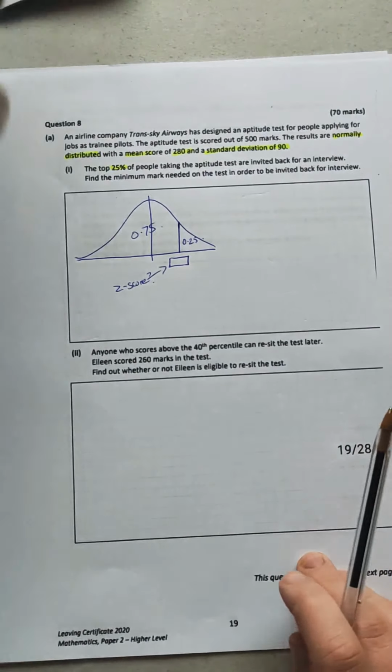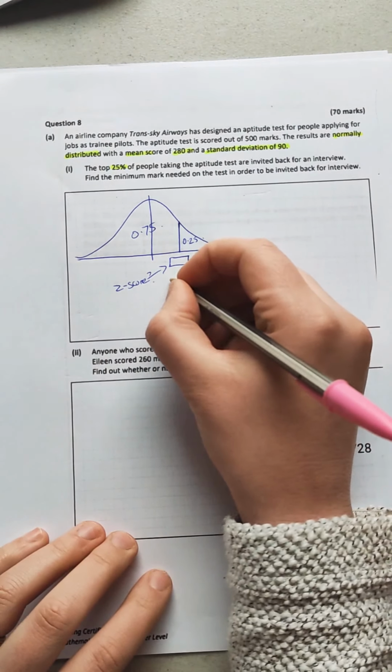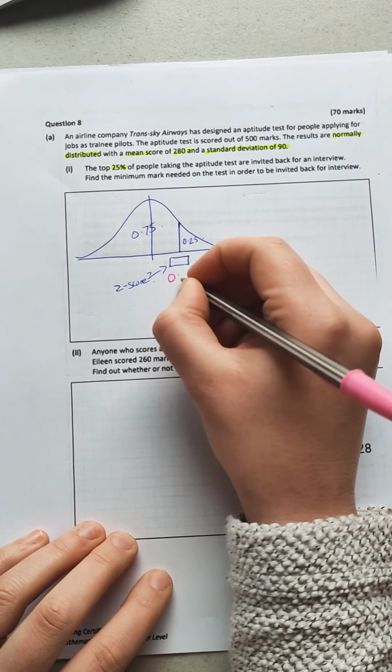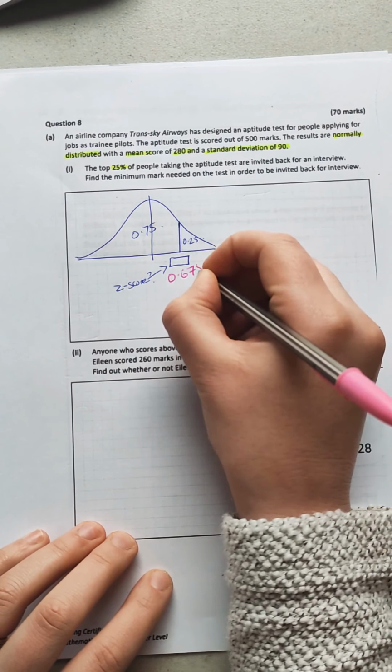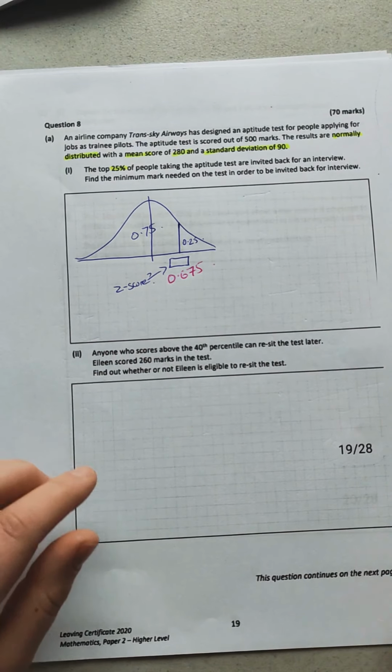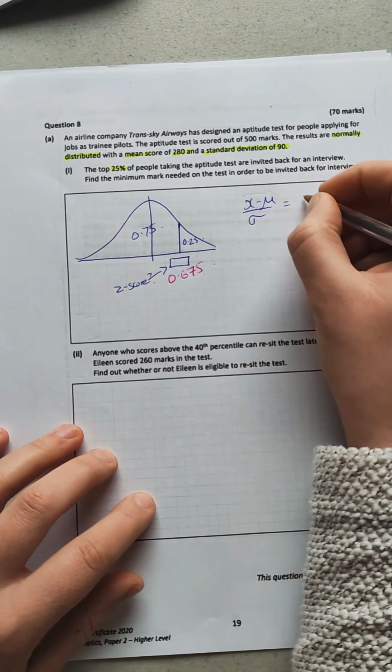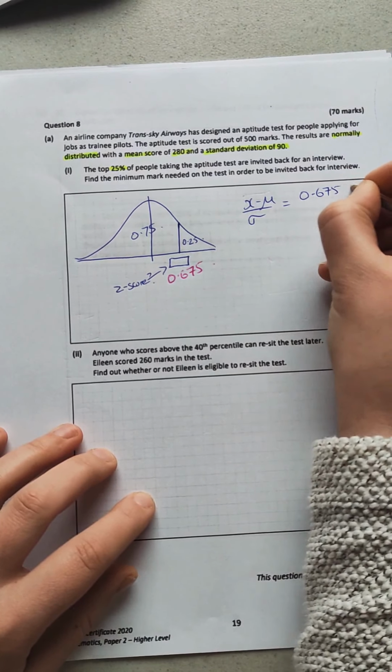So 0.675 is that Z score. So when I do my x minus mu over sigma, my answer is 0.675.